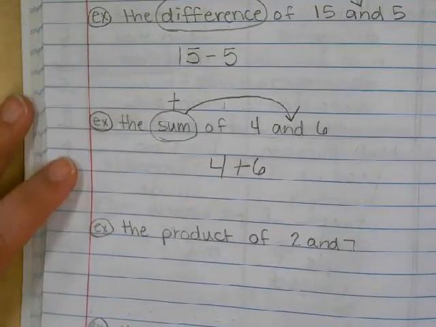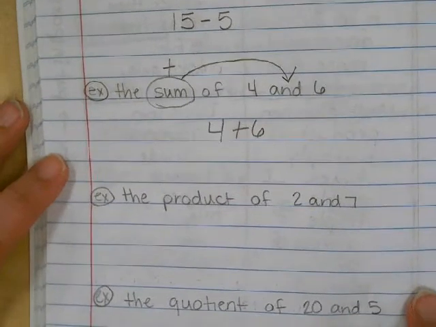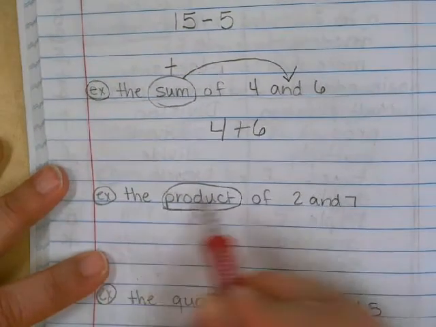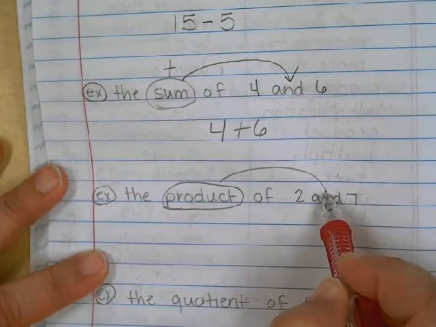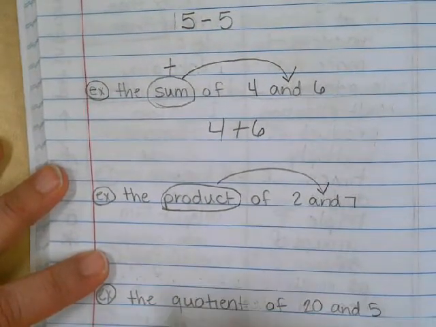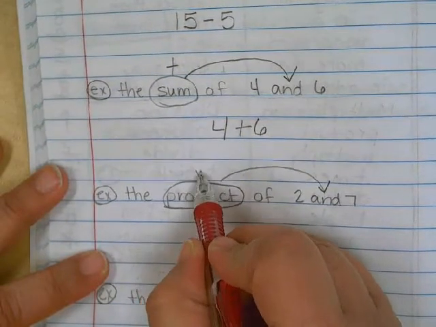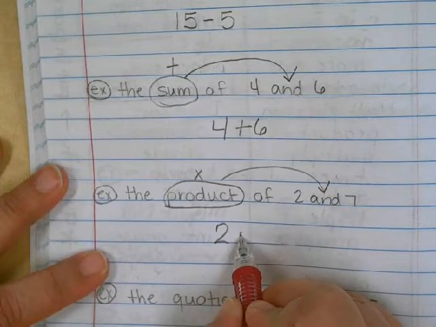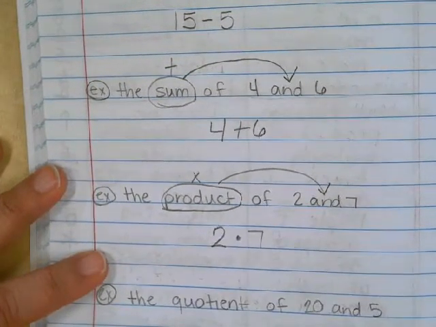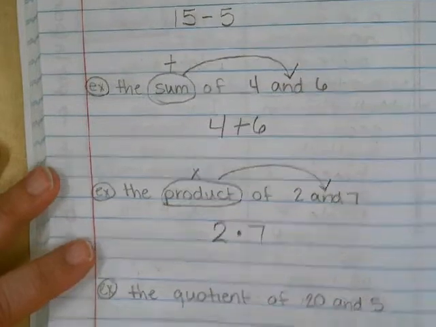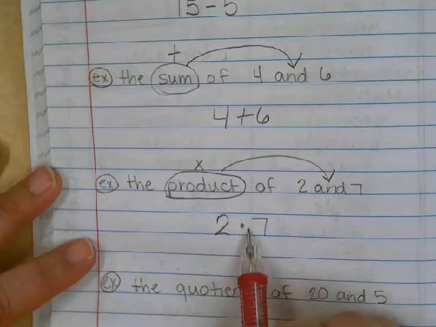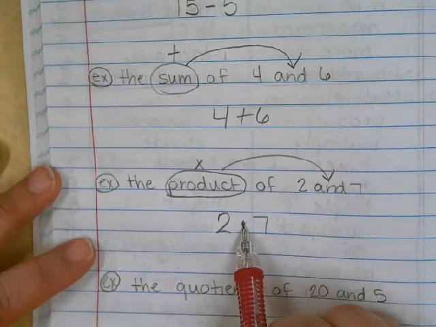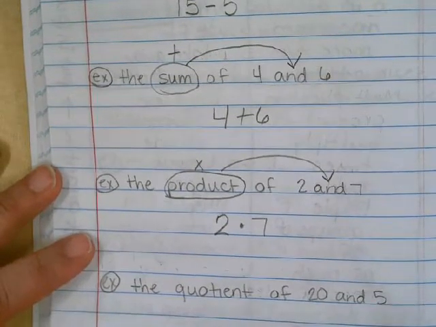The next one I would like to take a look at is the product of 2 and 7. This word product replaces the word and. It means to multiply. So the product of 2 and 7 is 2 times 7. It doesn't matter really which operation symbol you use for multiplication. I just prefer the dot when we're working in algebra.